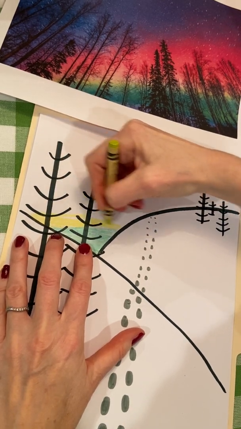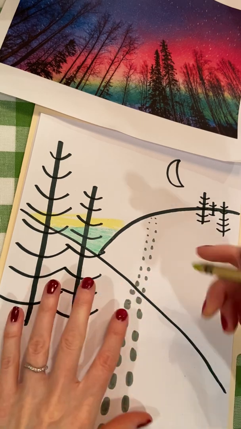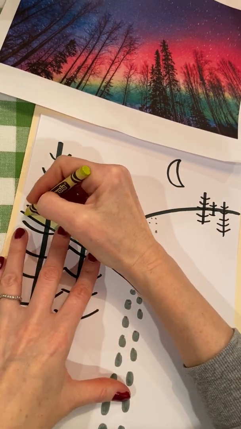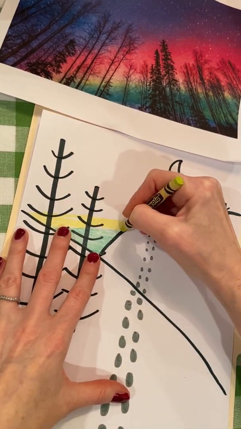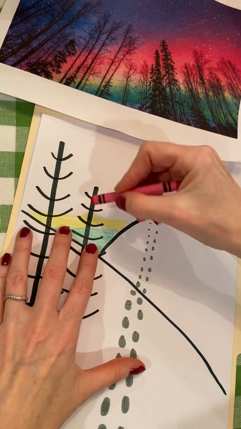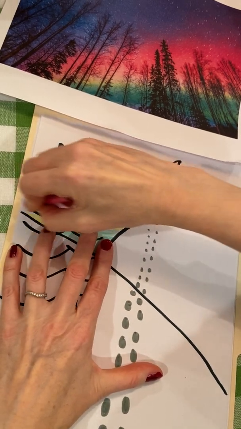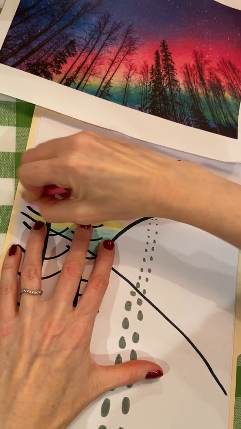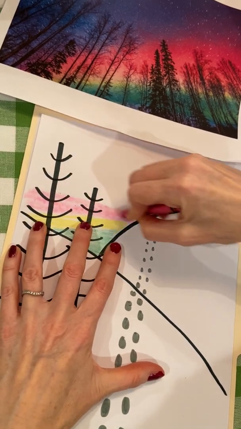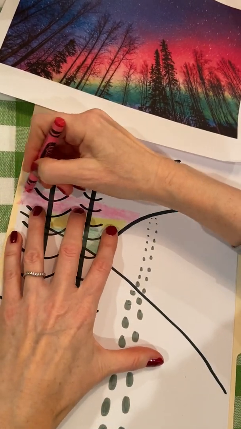Okay, that yellow. Now make sure that you're not bringing the color over onto your snowy hilltops here. We want to make sure that the white areas of our picture stay white. Now they have sort of like a pink. I'm going to come in with the pink and layer that on. And see, since I used a marker, I can just go right over it with the crayon. It doesn't smudge the marker or anything like that, which is pretty great.